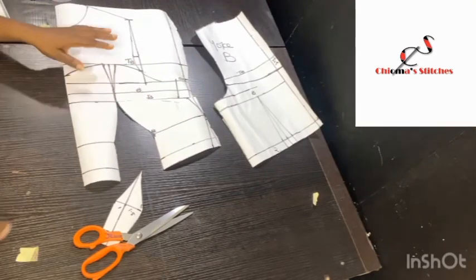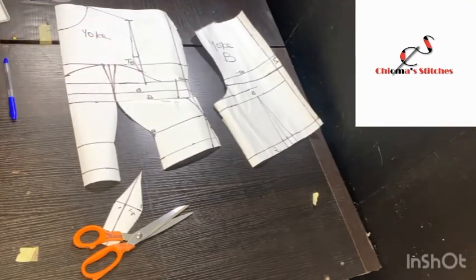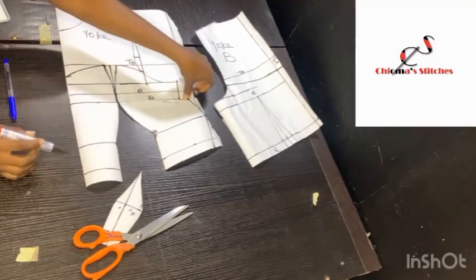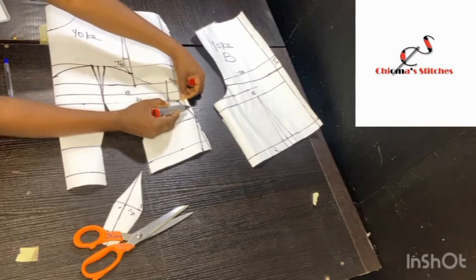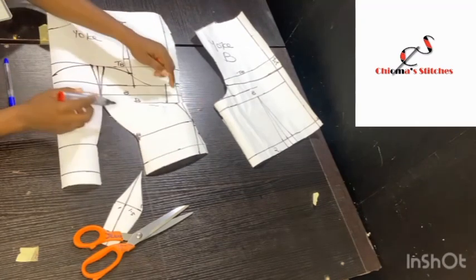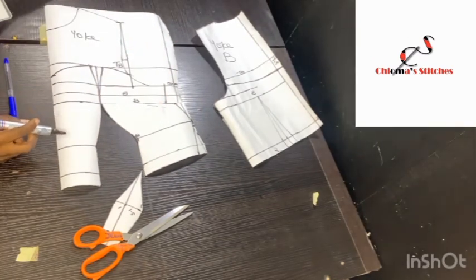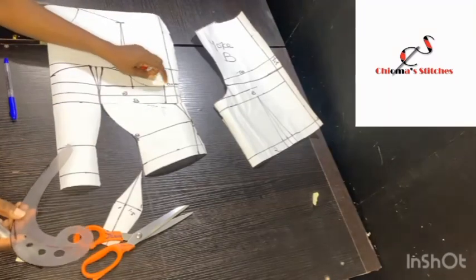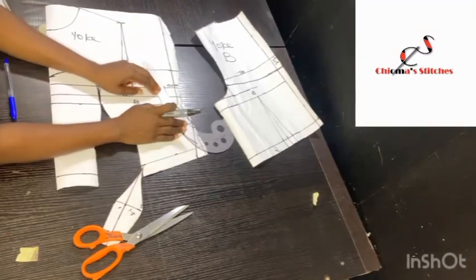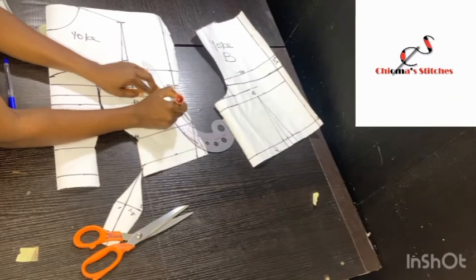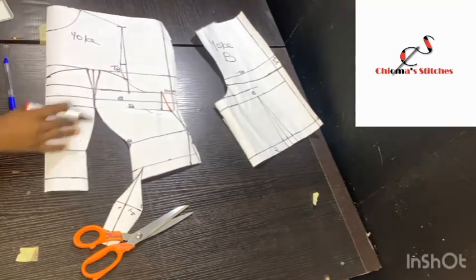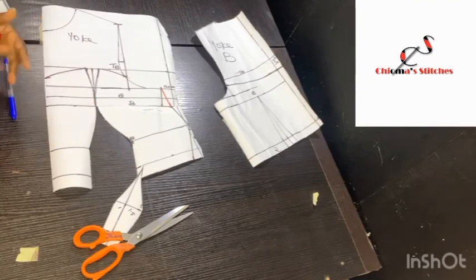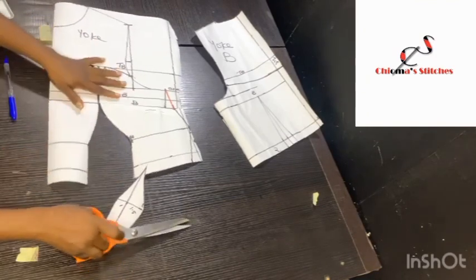Alright, so now that we've done that, look at what you're noticing. If you notice this, you see that the line of the side has shifted away from the initial line where it was. So now we're going to be using our ruler to connect this line back to the armhole line. I'm using this red pen so that you will see the distinction. See what I've done there? To connect those two lines together. So now I can cut out that part.